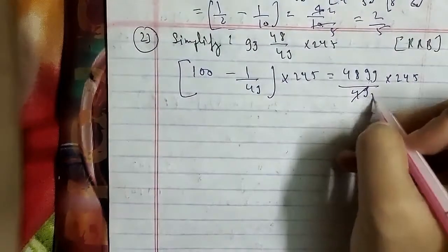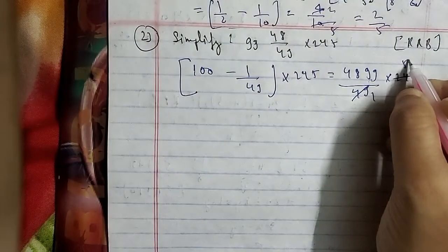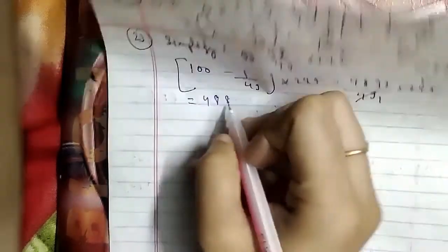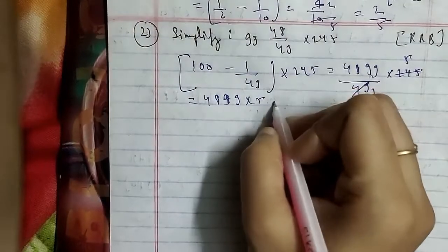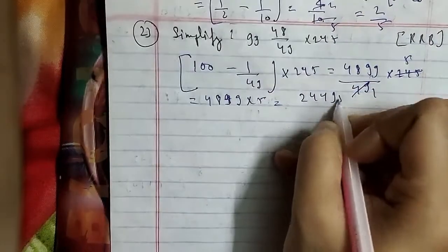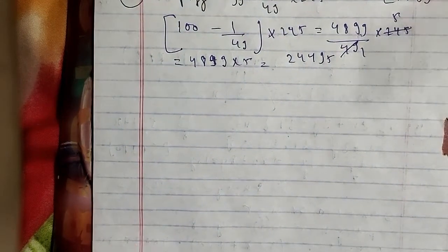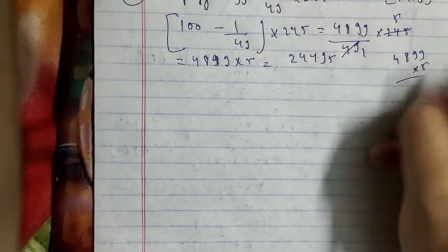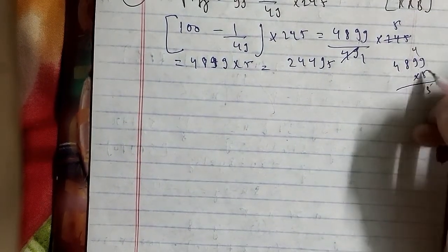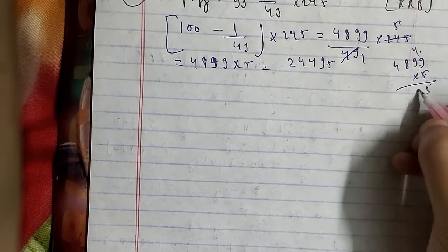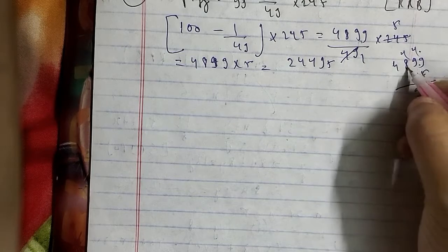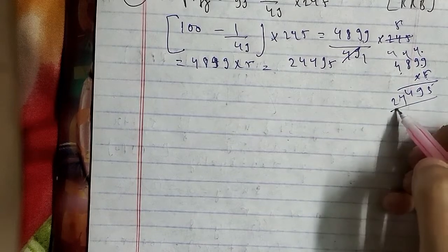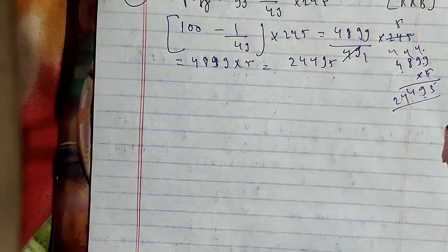49 ones are 49 and 49 fives are 245. So we can say 4899 into 5 equals 24495. If you don't know the multiplication, I will let you do it on your side. 4899 into 5: 5 nines are 45, 5 and 4 carry; 5 nines are 45 again, plus 4 is 49, 9 and 4 carry; 5 eights are 40 plus 4 is 44, 4 and 4 carry; and 5 fours are 20 plus 4 is 24. So it is 24495. That will be the right answer for this question.